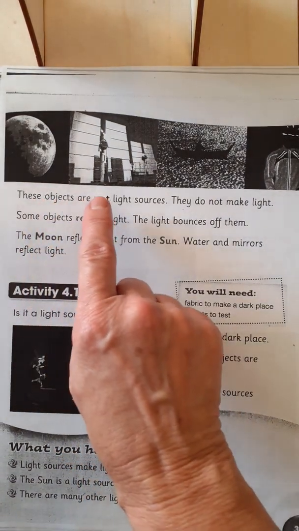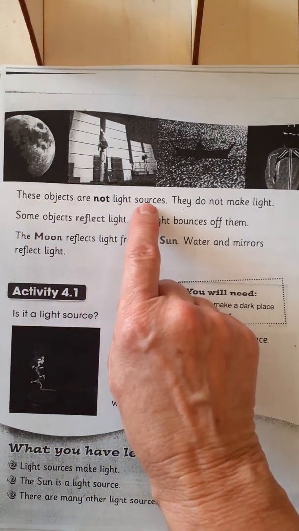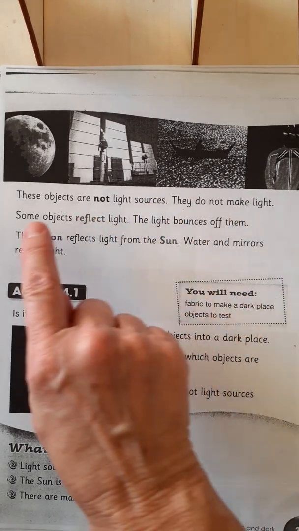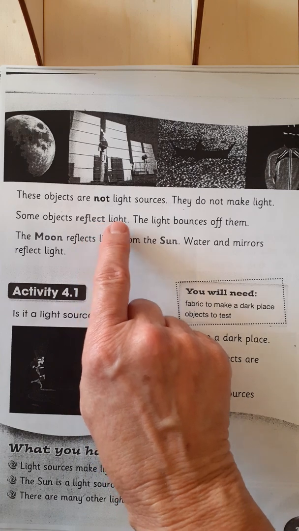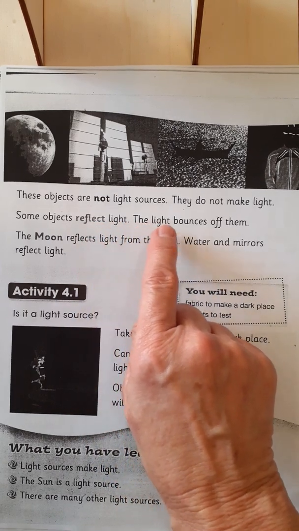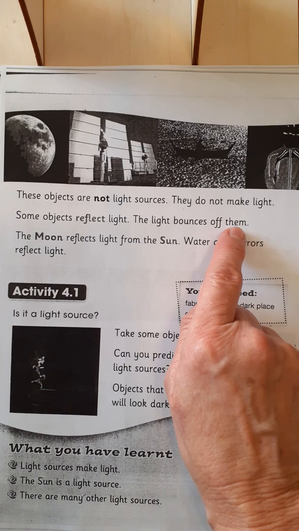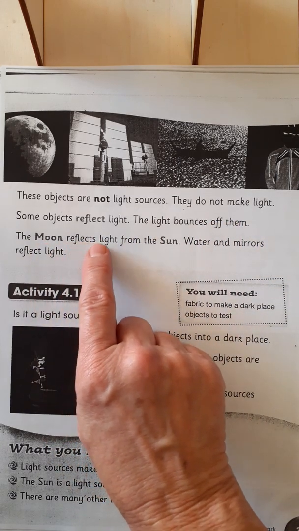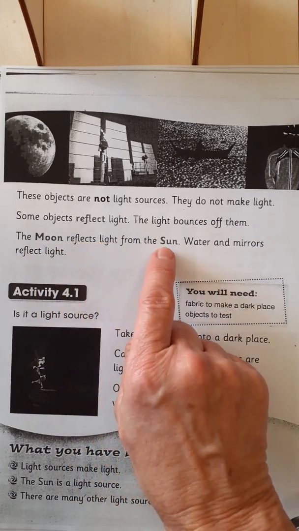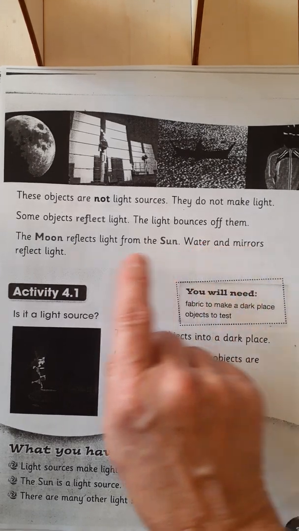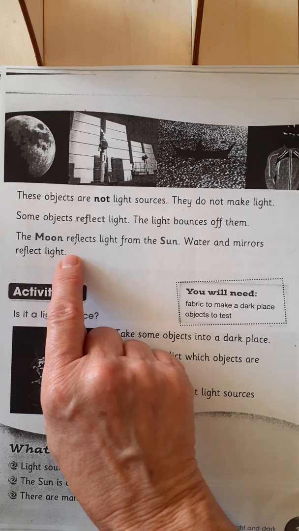These objects are not light sources. They do not make light. Some objects reflect light. The light bounces off them. Okay? The moon reflects light from the sun. Water and mirrors reflect light.